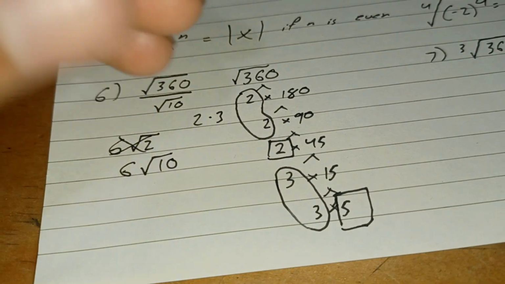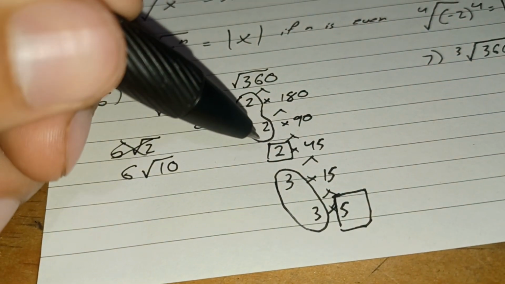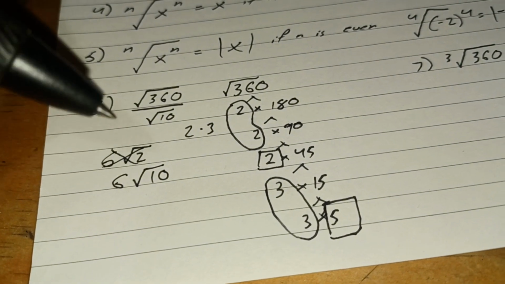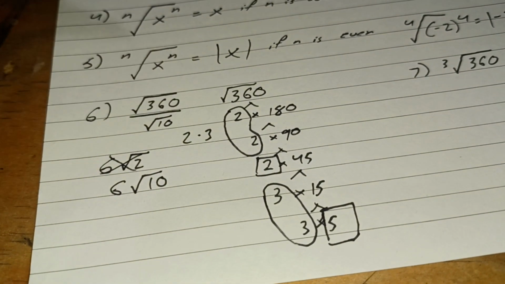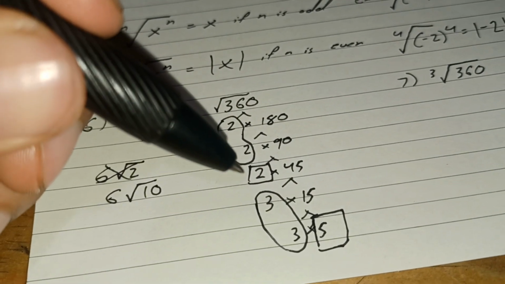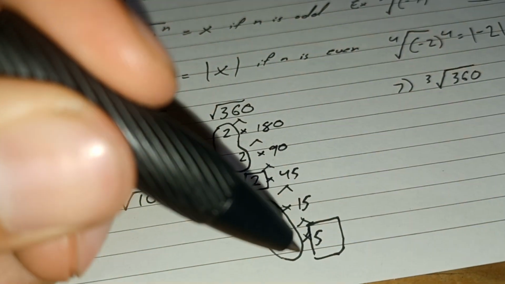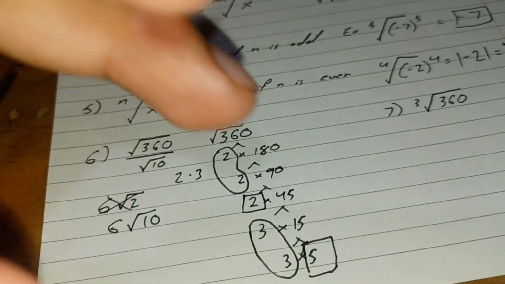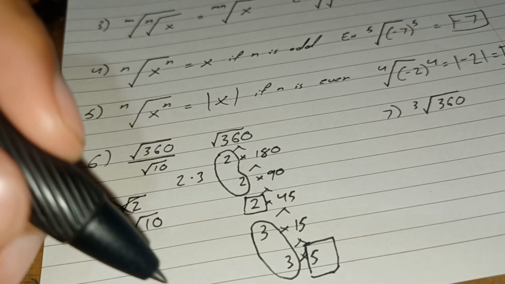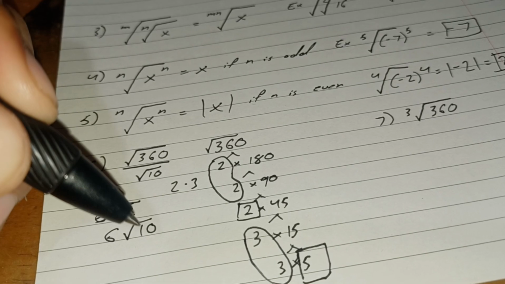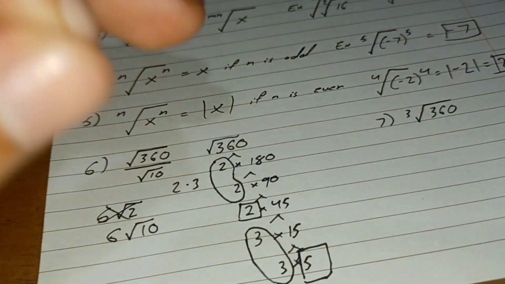They're perfect squares. So it's 2. 2 has a partner and 3 has a partner, right? 2 times 3 is 6. They do not get the square root because they are perfect squares. 2 does not have another 2 to go with, and 5 does not have another 5 to go with. So they're not perfect squares here. So we multiply these two together to get the square root of 10. The 10 does get a square root because it is not a perfect square.